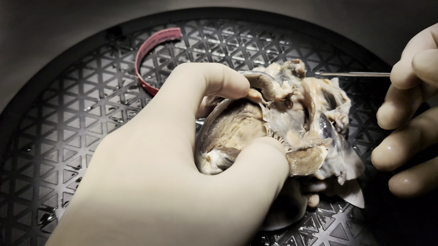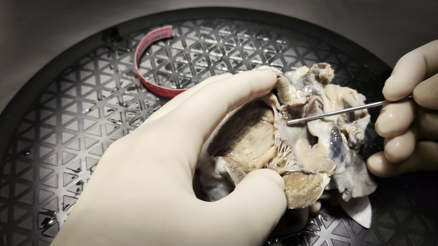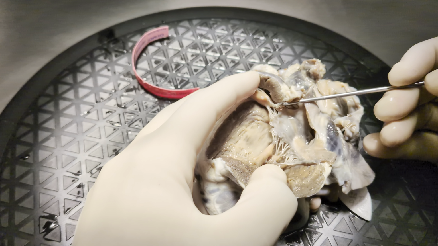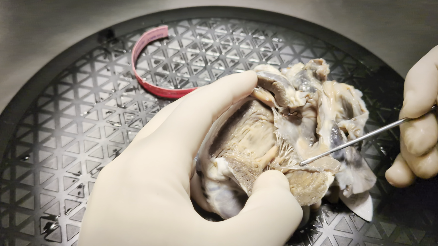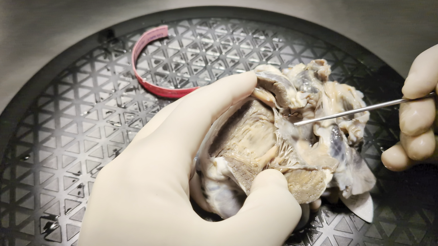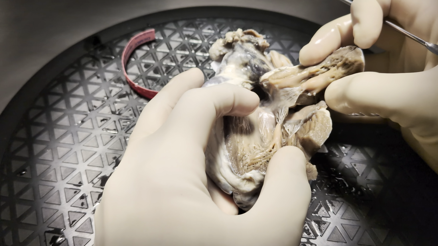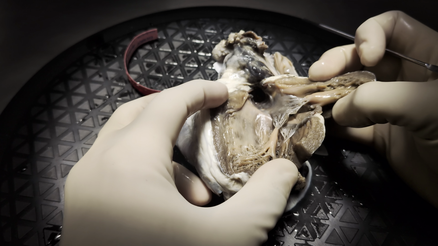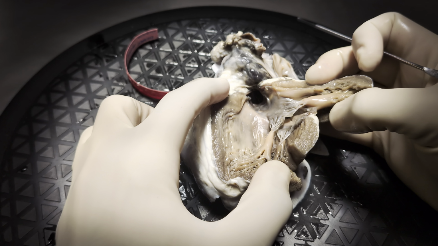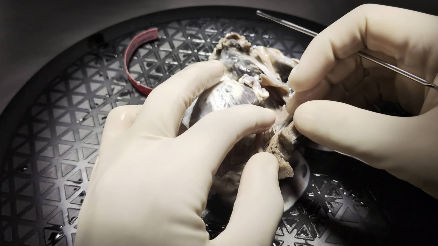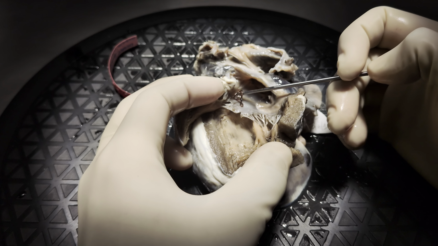Then we come to the left atrioventricular junction here. It is guarded by a 2-leaflet AV valve, 1 leaflet, 2 leaflets, and you'll see that there's no direct connections to the ventricular septum and this atrioventricular valve, all consistent with the morphologic mitral valve.